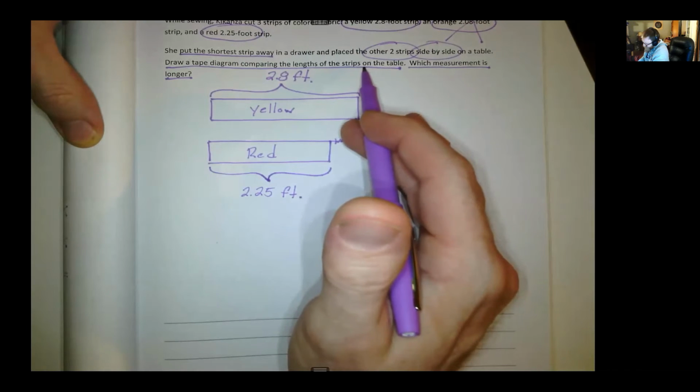So we have a tape diagram comparing the lengths of the strips on the table.